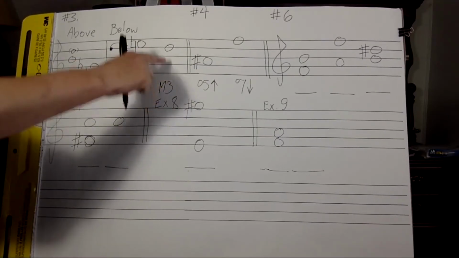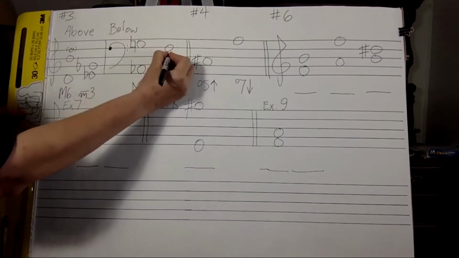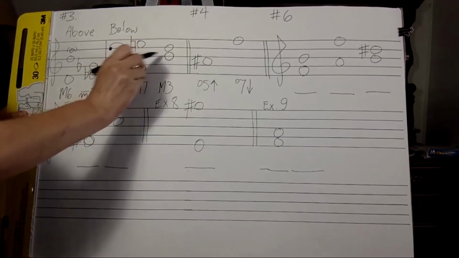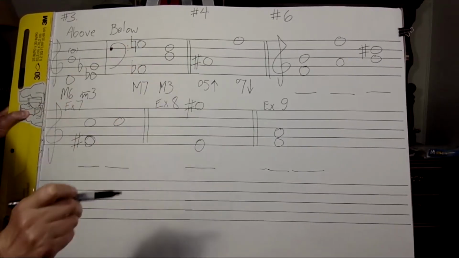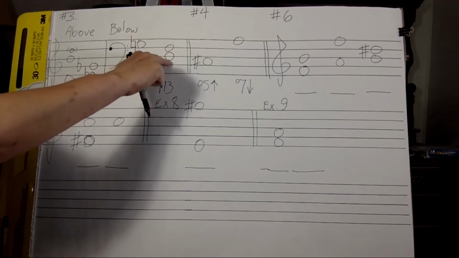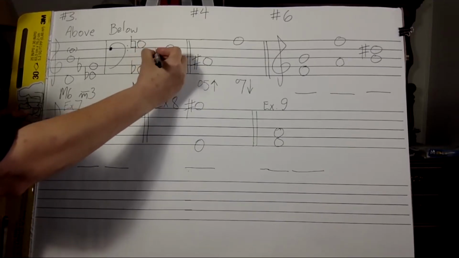The next interval asks us to write a major 3rd below F. Again, looking at this, I see that it's actually a minor 3rd, but I can't change the F. To make this minor 3rd into a major 3rd, I want to put a flat on the D.